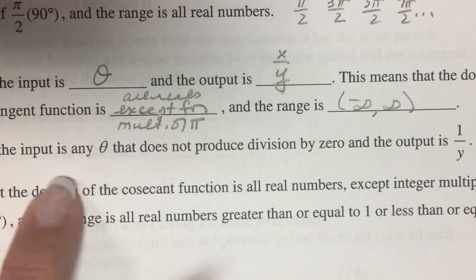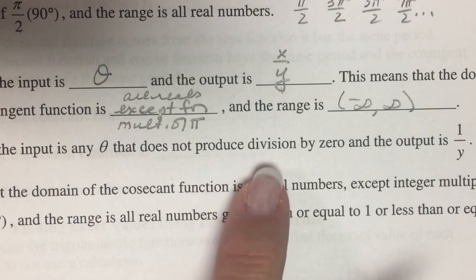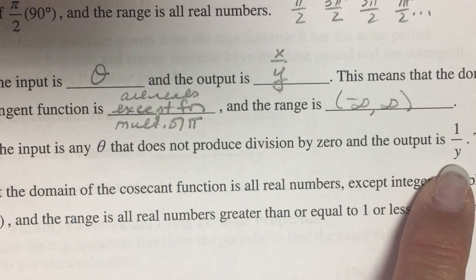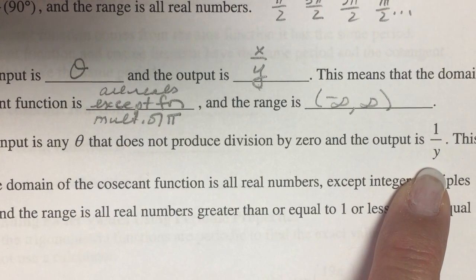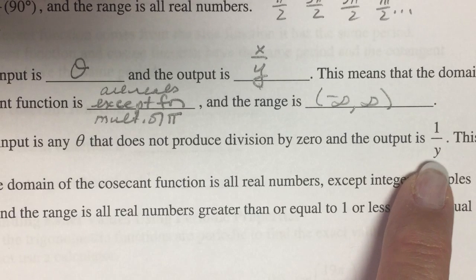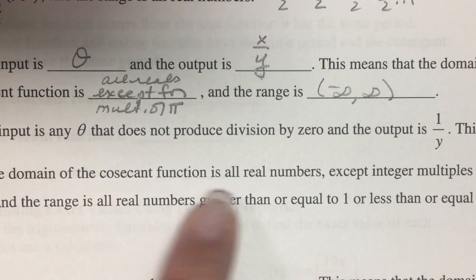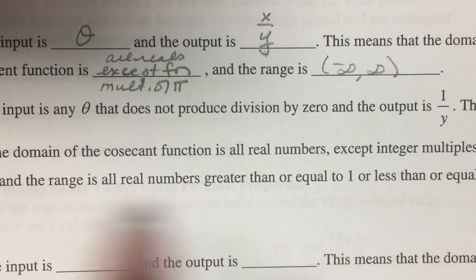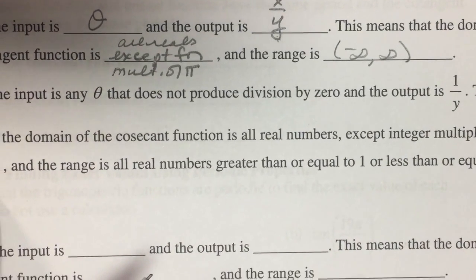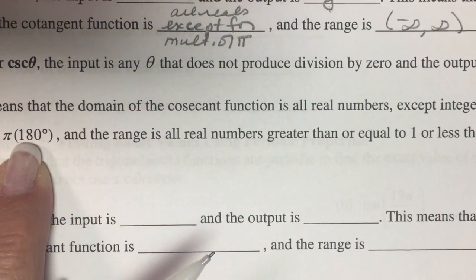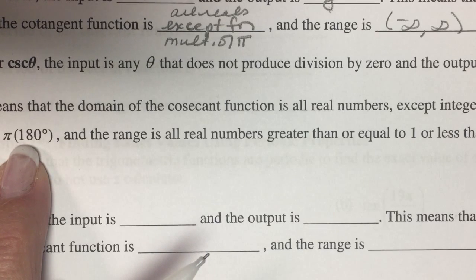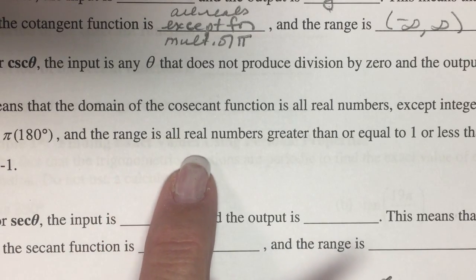So for cosecant theta, the input is any theta that doesn't produce division by 0 when the output is 1 over y. So it's again going to be everywhere where y, or the sine, is equal to 0. Those are the exceptions. So this means that the domain of the cosecant function is all real numbers except integer multiples of pi, or 180, which would be 0 pi, 1 pi, 2 pi, 3 pi, 4 pi, and so on. And the range is all real numbers.